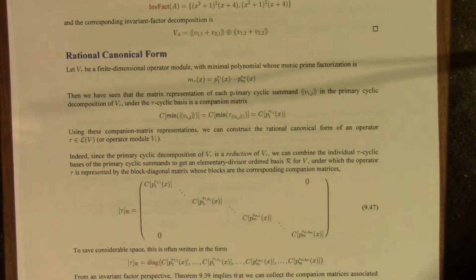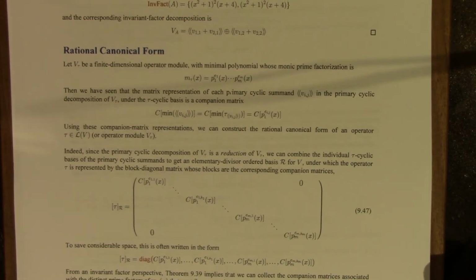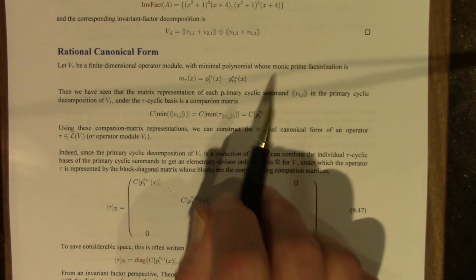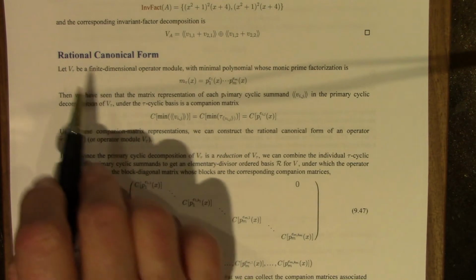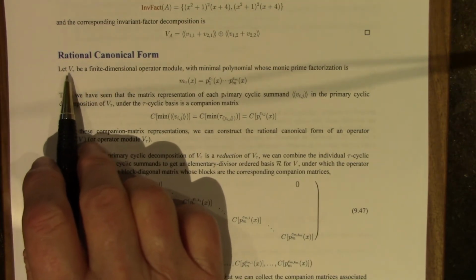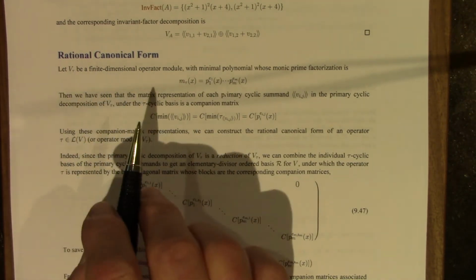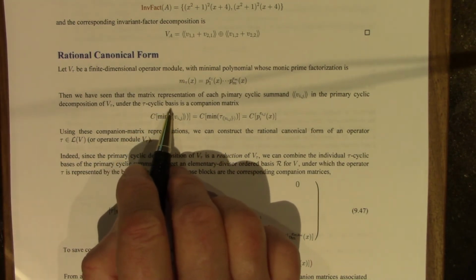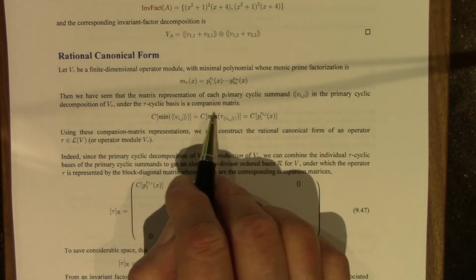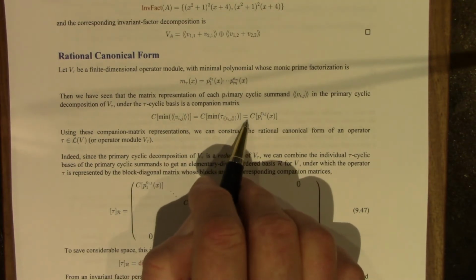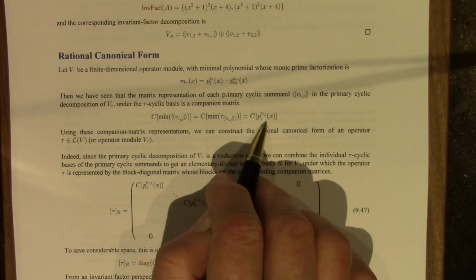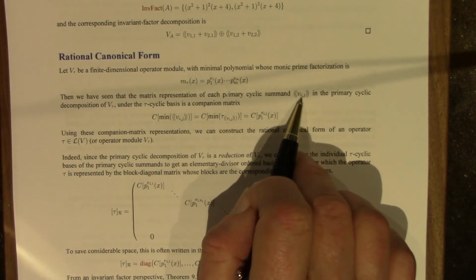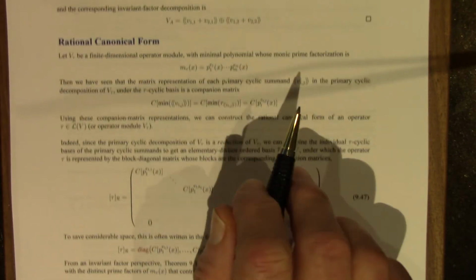We have seen that the matrix representation of each primary cyclic summand in the primary cyclic decomposition of V tau with respect to the tau cyclic basis is a companion matrix. It's the companion matrix of the minimal polynomial for the cyclic summand.